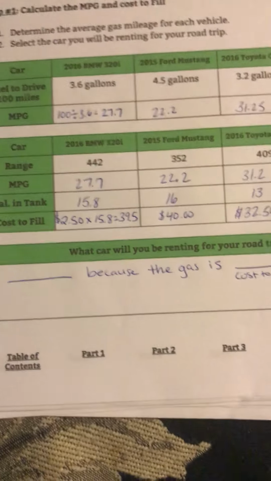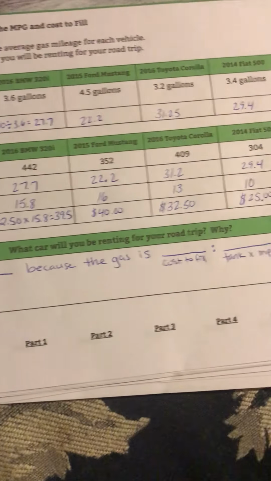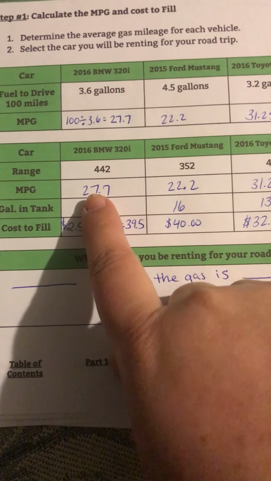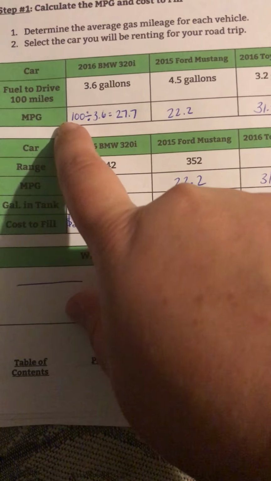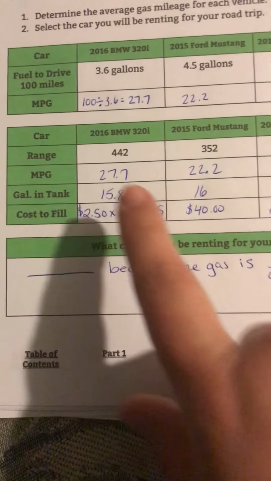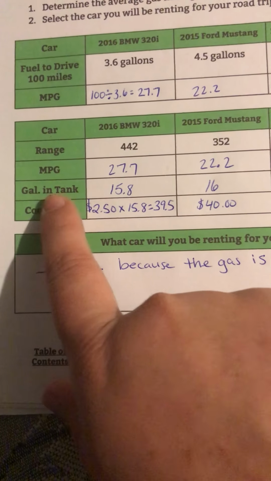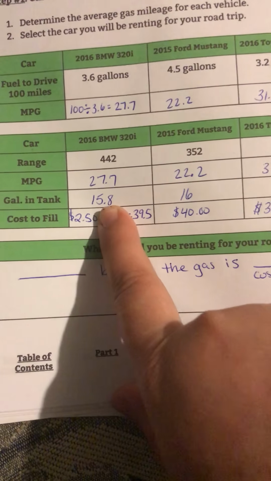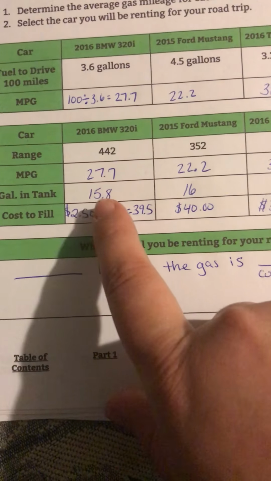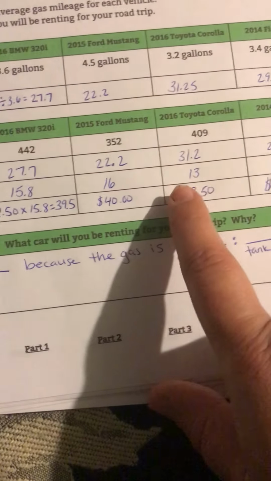Okay, now let's look at the range. The range has already been taken care of for us, so we don't need to fill that in. I'm going to go ahead and take my miles per gallon here and write it down here again, just filling it out. Alright, gallon in the tank. I'm going to show you in the next section of this video after this how to find in Google how much each of these cars hold per tank.